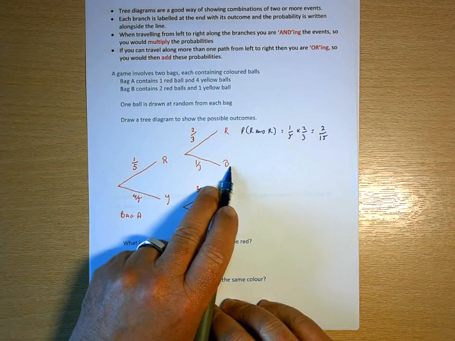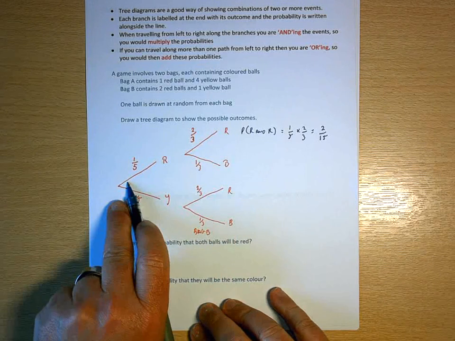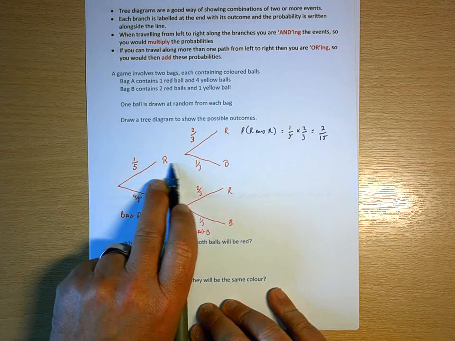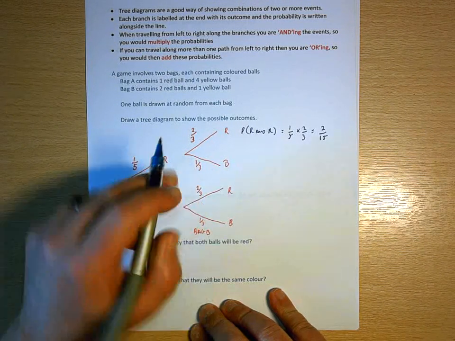If I end up at this point here, that means I've got a red ball from bag A and a yellow ball from bag B.